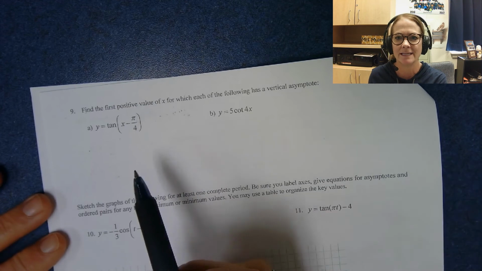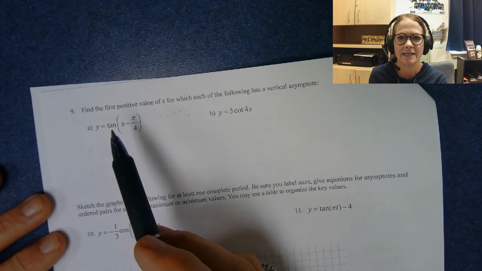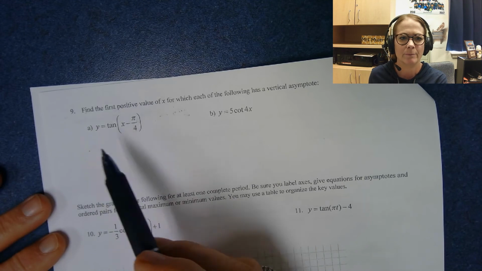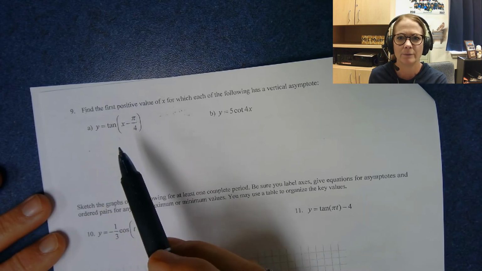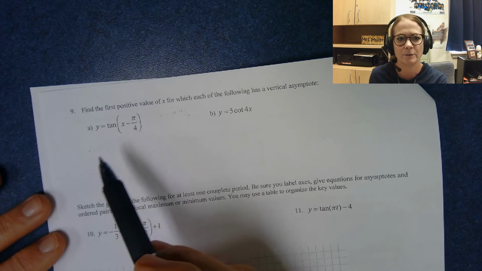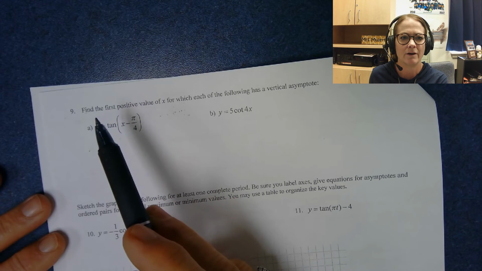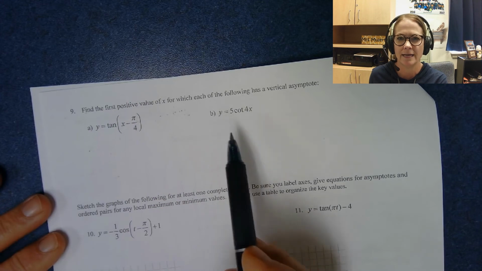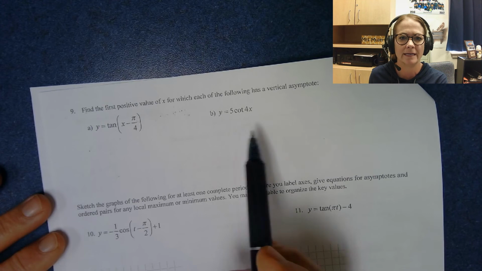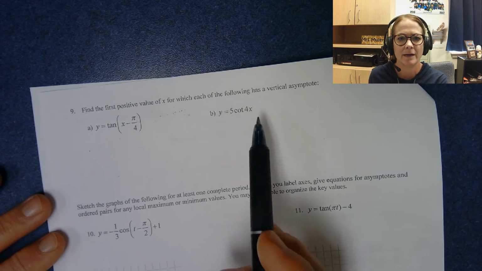A couple things to keep in mind: the asymptotes occur at the half period. For the parent tangent, looking at one period, we go half a period to the right and half to the left, so pi over 2 and negative pi over 2. That's going to be my thought here. And over here, cotangent, the asymptotes occur at the start and the end of a period, so I'm going to keep that in mind for cotangent.